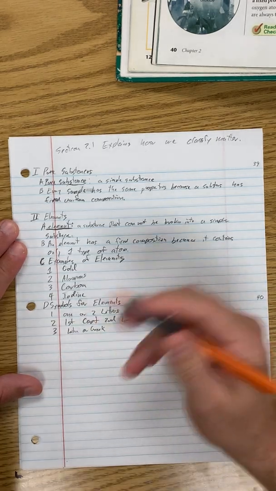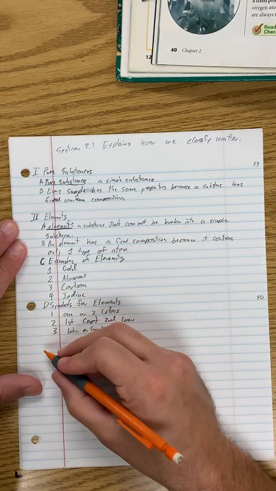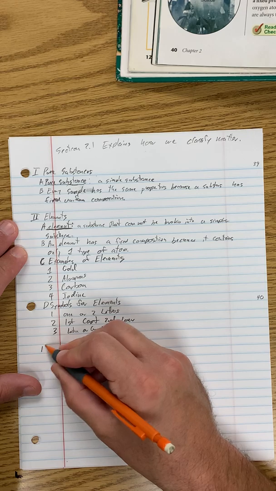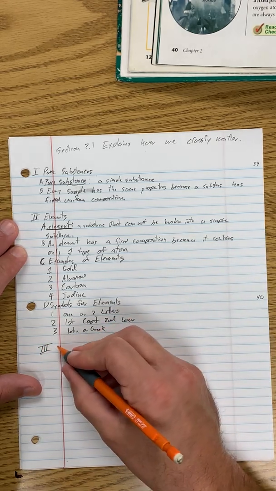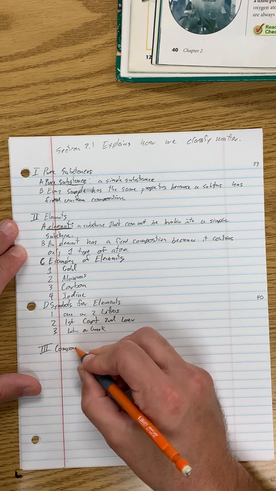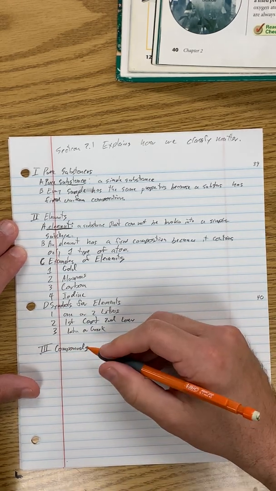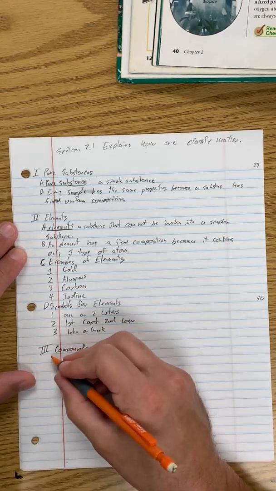Okay. All right, you guys, so now we're back to another green. So we're going to jump back out to another Roman numeral. All right, this will be 3. Okay, and this one's compounds. Okay, compounds. All right, and then they're going to go down and break into it.